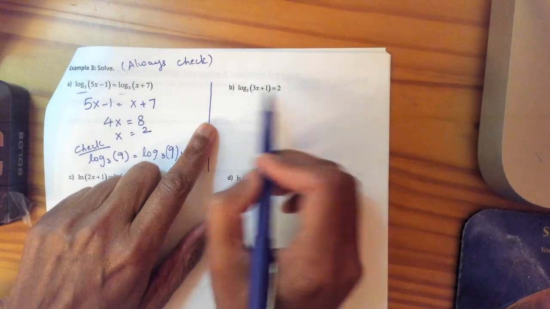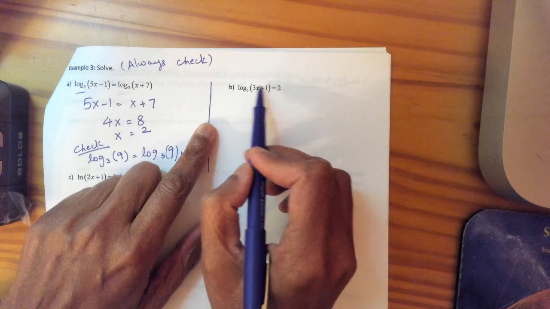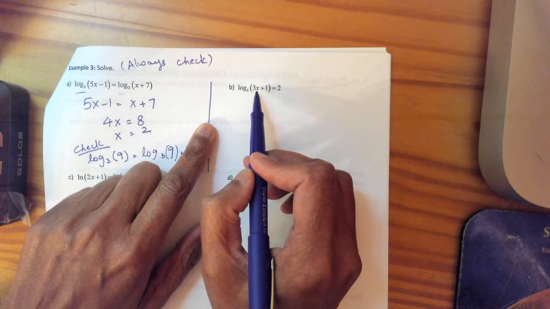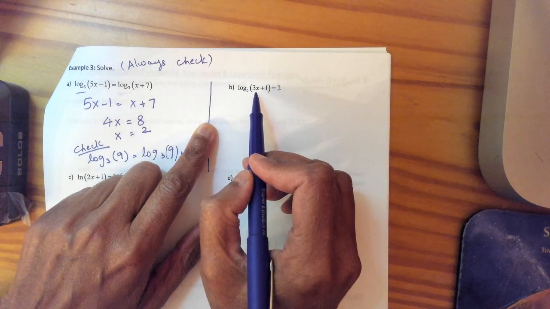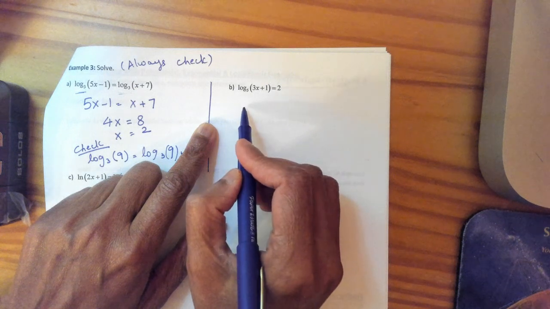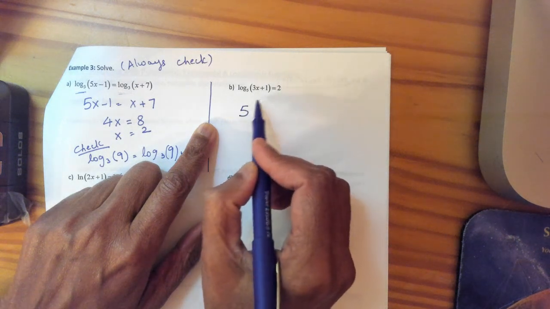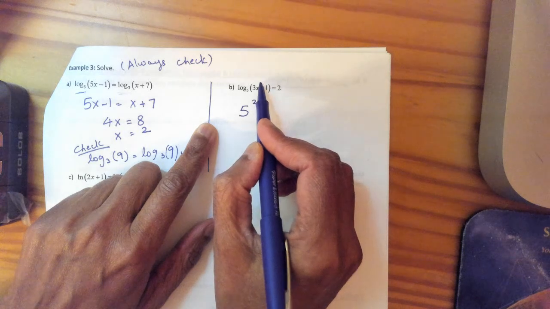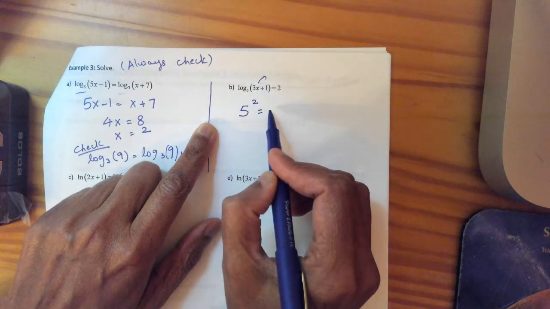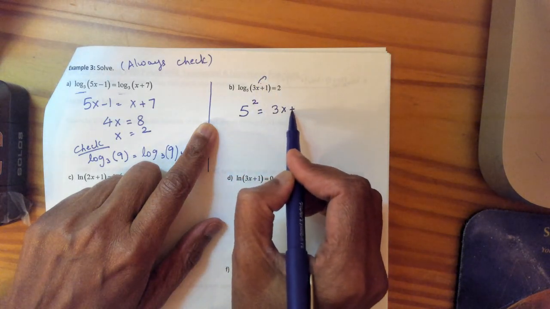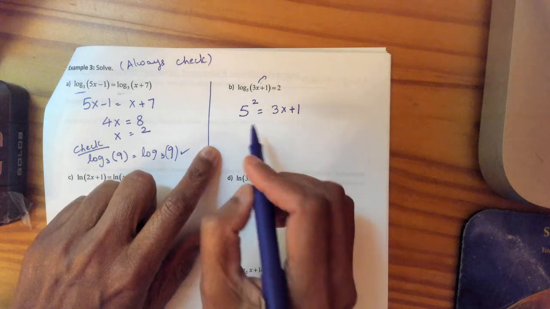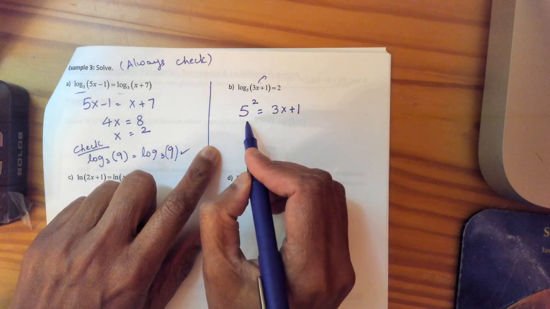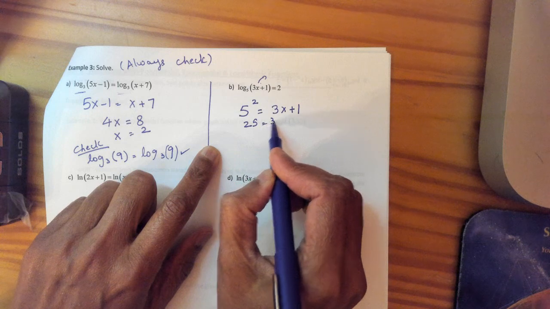This one does not have log on both sides, but this input can become an output if I rewrite this in the form of an exponent. So what will I write my base as? 5 squared equals, and this becomes my output, right? This becomes my output, so 3x plus 1, and this should not be difficult for you to solve. This becomes 25 equals 3x plus 1.